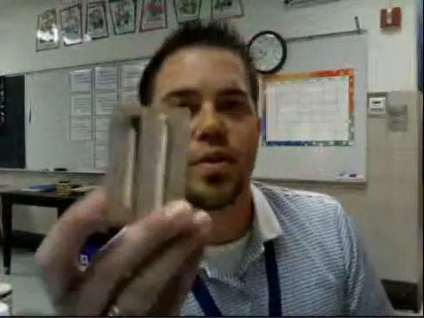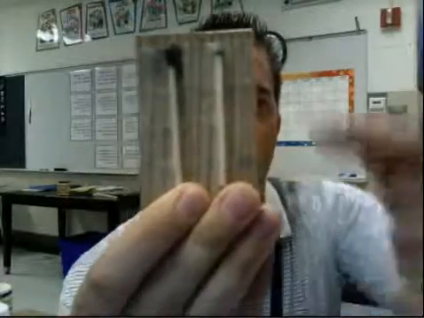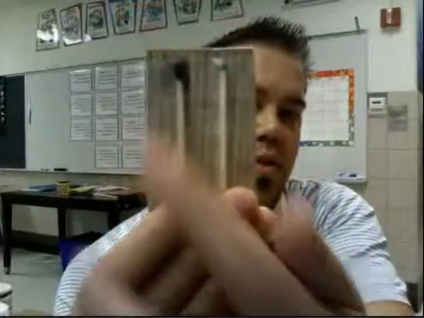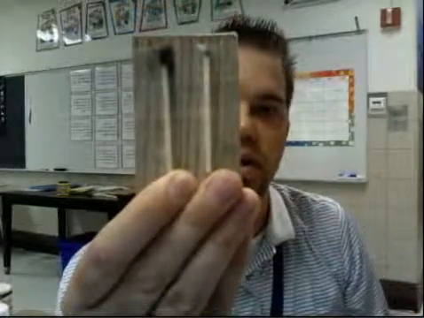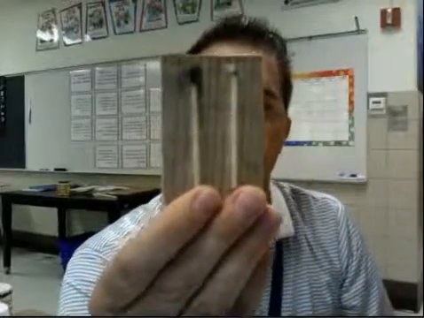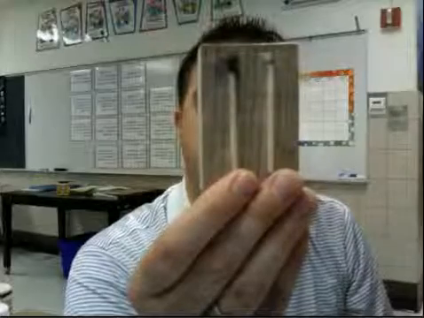Number 5 is striking a match. Here I have 2 matches. You can see that one of the matches has not been lit. This one over here, the tip is still green. This match has been struck, it's been lit. You can see that there's ash up at the tip of the match. So talk about what happens when you strike a match.